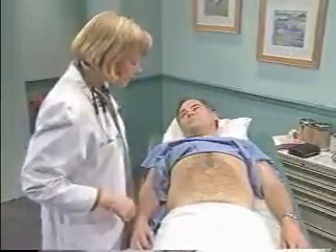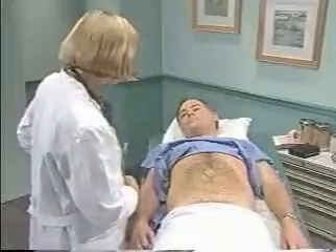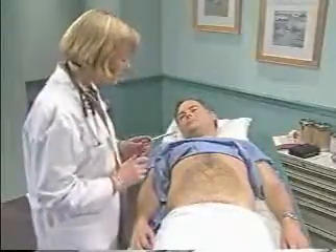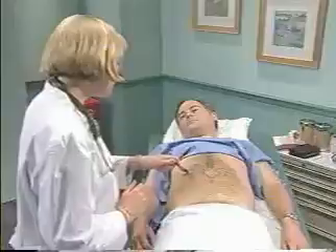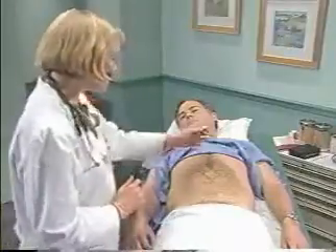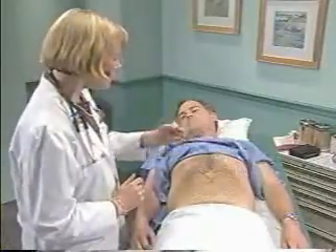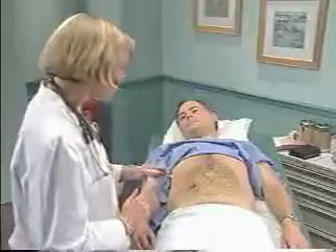Now test the patient's abdominal superficial reflex. To do this, stroke the handle of the reflex hammer or the wooden end of a cotton-tipped applicator across his abdomen from the side to the midline. Normally, muscles on the stroked side contract and the umbilicus deviates toward the stroked area.